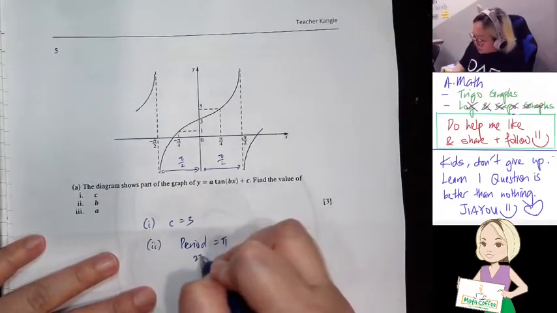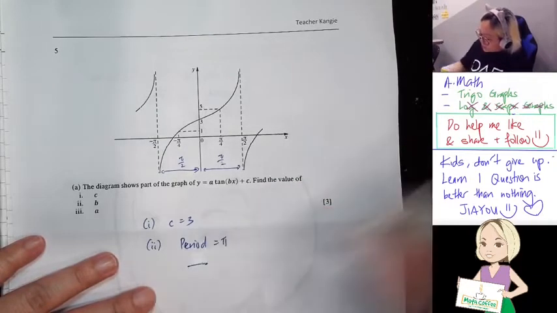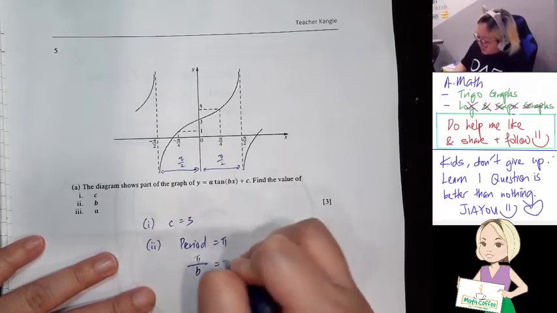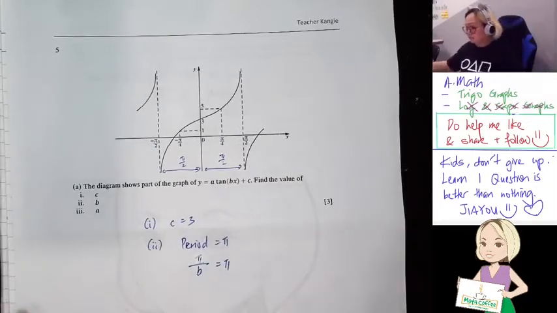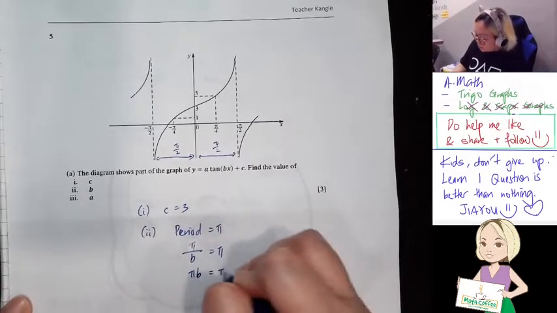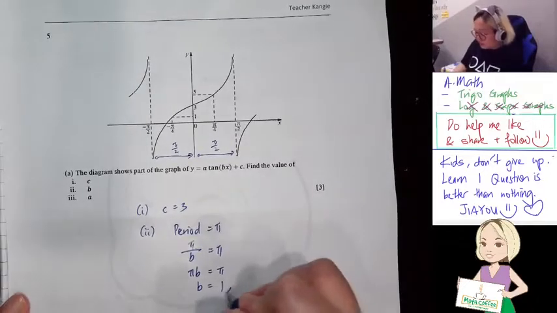So we know that for tangent the period is pi, not 2 pi. So pi divided by b gives me pi. So it means that pi over b equals pi, b equals 1. Okay, so b is 1.